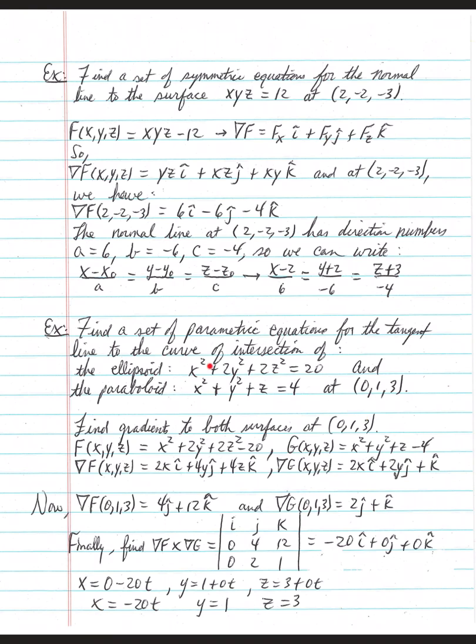Now the ellipsoid, I'm calling it capital F. Remember, I've got to move the 20 over, and I've done that here. And the paraboloid, I'm going to move the 4 over, and I've called it capital G, and I've done that here. The gradient is 2xi plus 4yj plus 4zk, and that's for the ellipsoid.